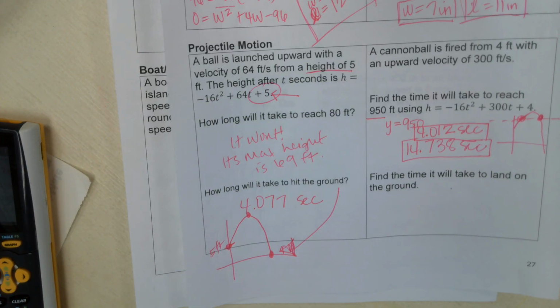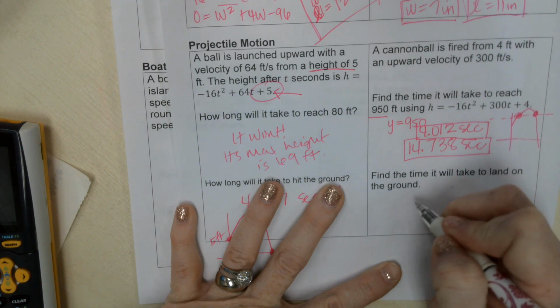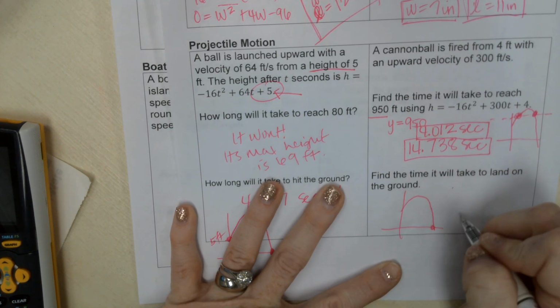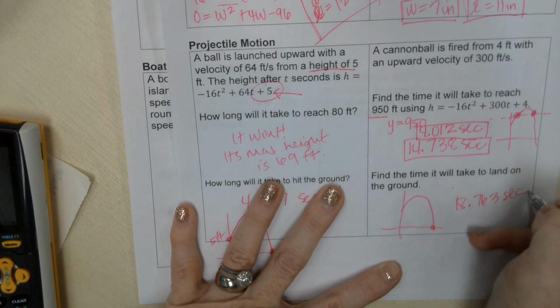And then it says find the time it will take for it to hit the ground. Do I care about the negative number? No. I only care about the positive time. And that is where it comes back down and hits the x-axis after it has been launched. Okay? So this is 18.763 seconds.